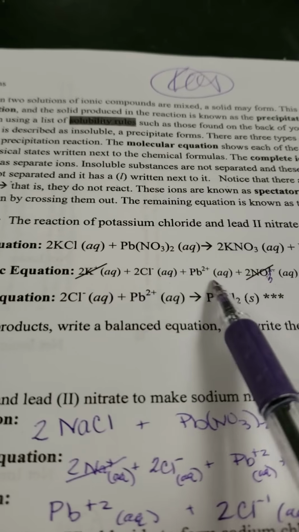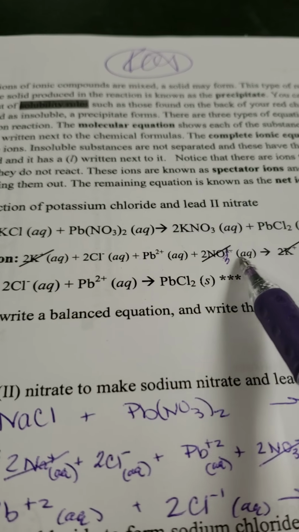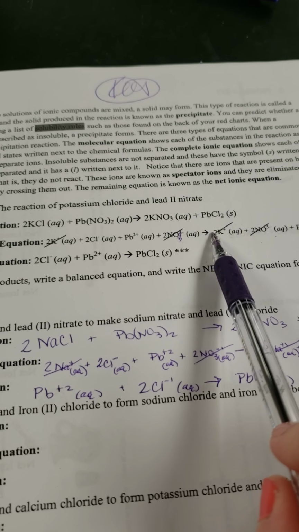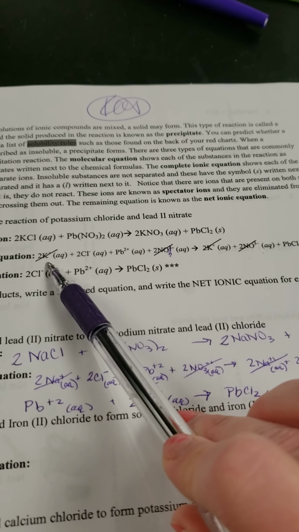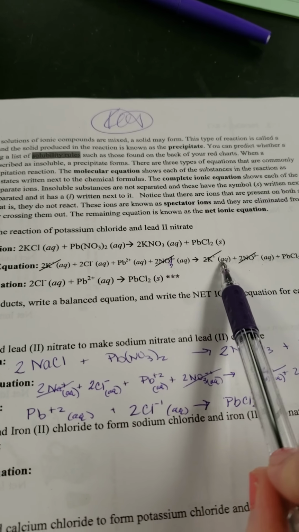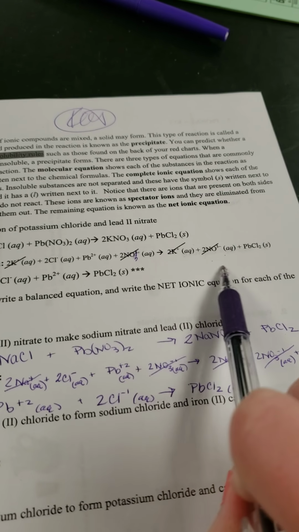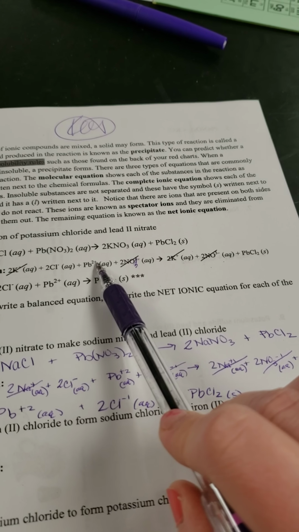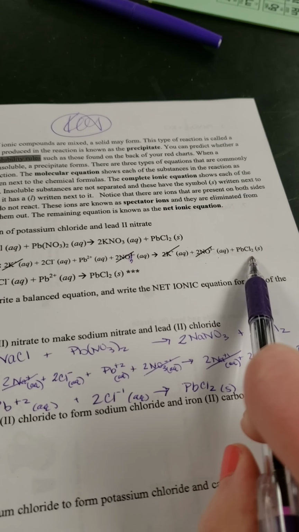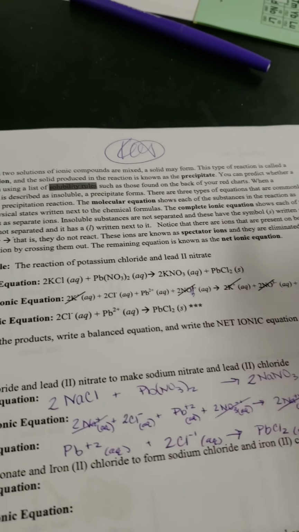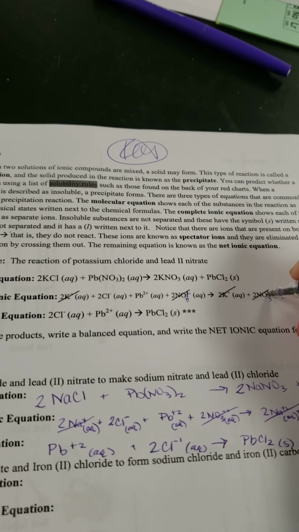So then what we do, you notice I have these marks. Anything that appears on both sides of the equation that are identical, we cancel out. So here we have 2 potassium ions, we strike it out. 2 chlorine ions do not exist over here. Lead +2 does not exist in our product side. But we have 2 nitrate ions on both our product and our reactant side.